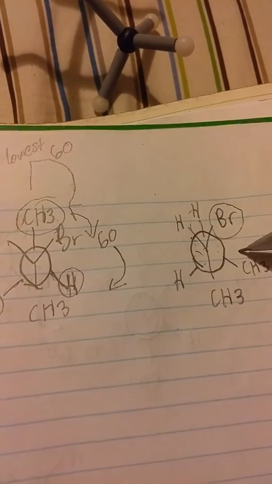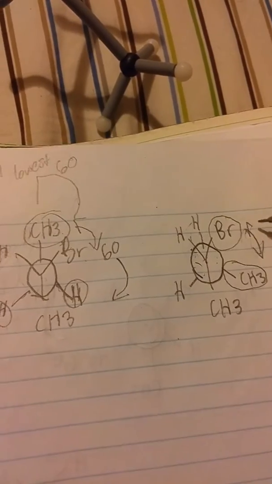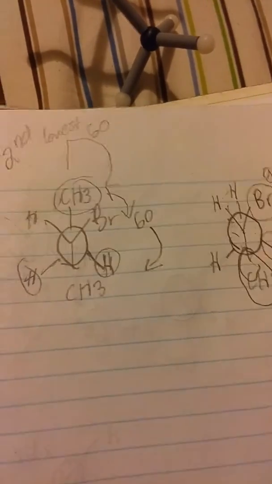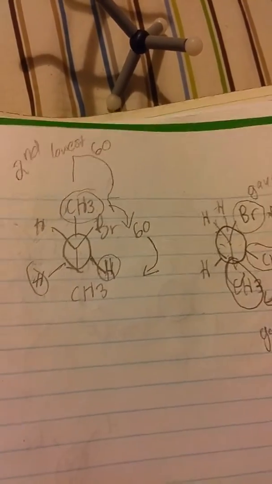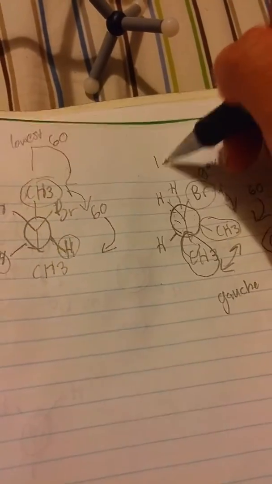Now for this one in the middle, there is not only a gauche interaction between this bromine and the carbon in this CH3, but also a gauche interaction between the CH3 and the CH3. There are two gauche interactions right here. It's the least stable and the highest energy conformation.